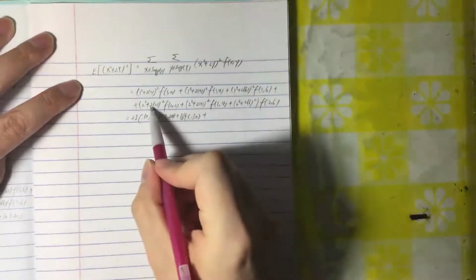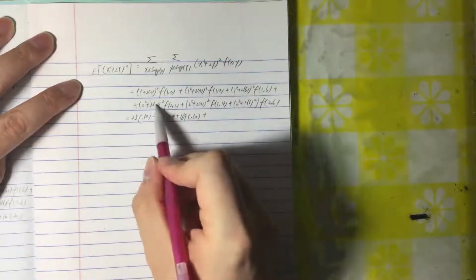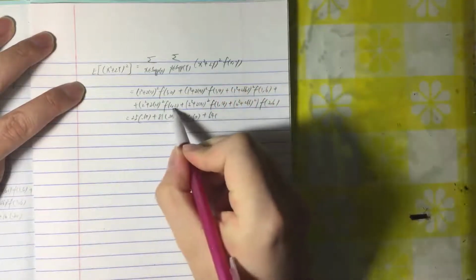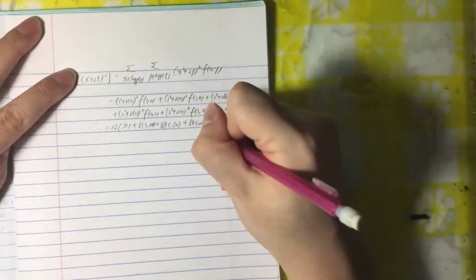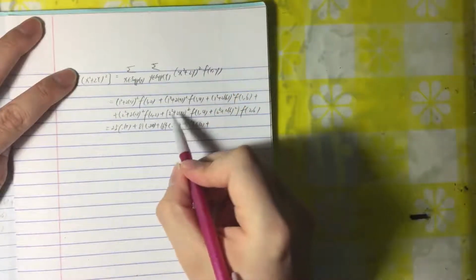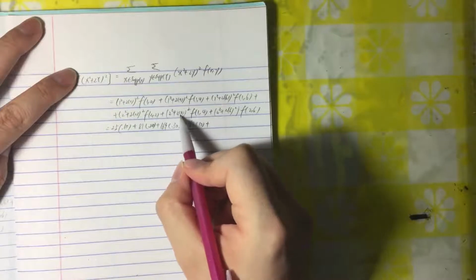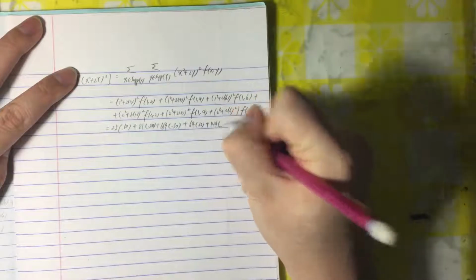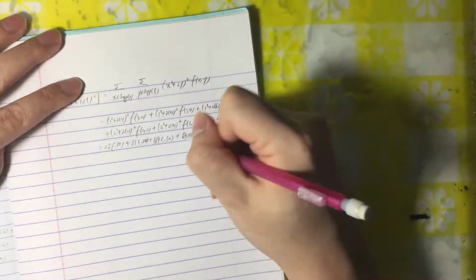Plus, next, 2 times 2 is 4. 2 squared is 4. 4 plus 4 is 8. 8 squared is 64. Times f of 2 comma 2. f of 2 comma 2 is 0.10. Next, 2 times 4 is 8. 2 squared is 4. 8 plus 4 is 12. 12 squared is 144. Times f of 2 comma 4. f of 2 comma 4 is 0.10.